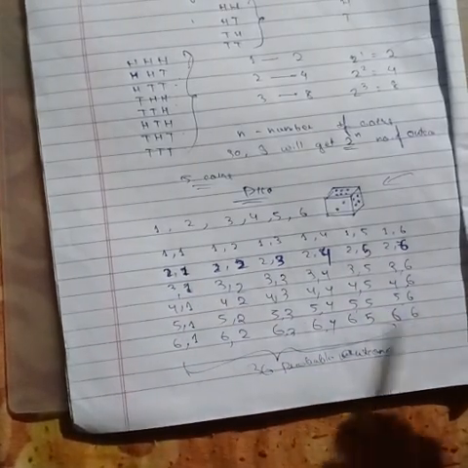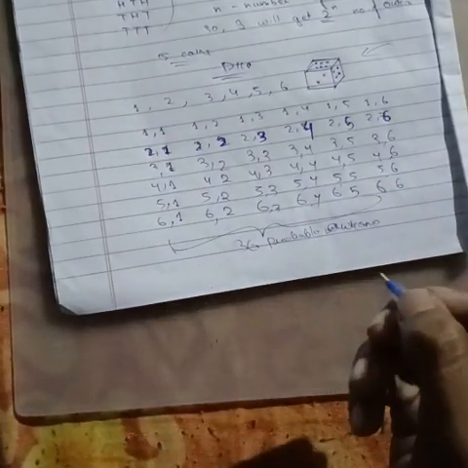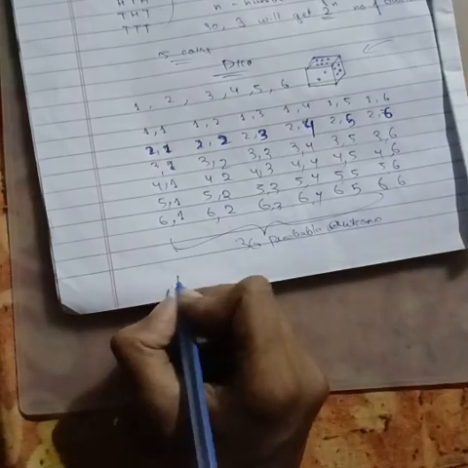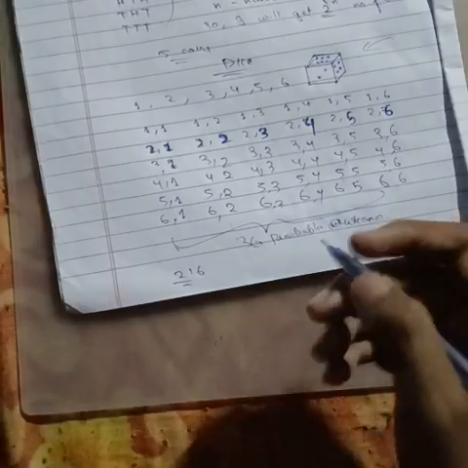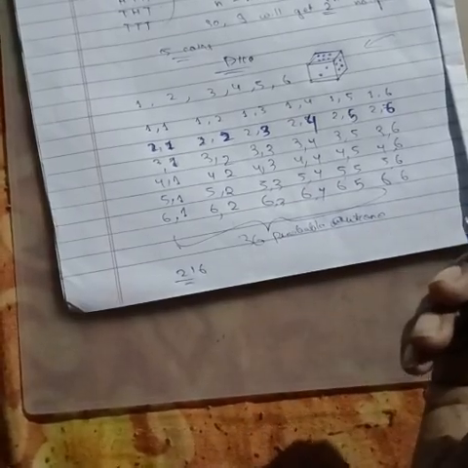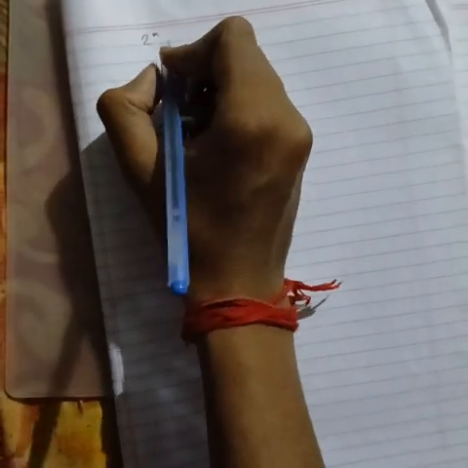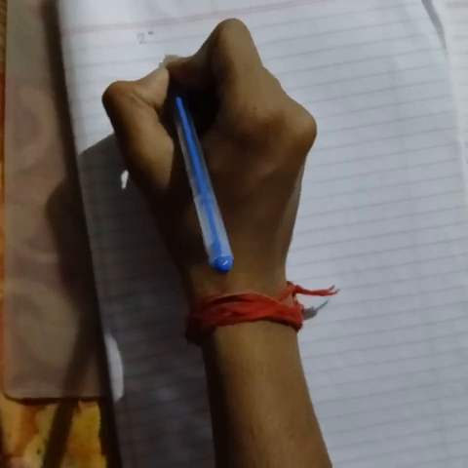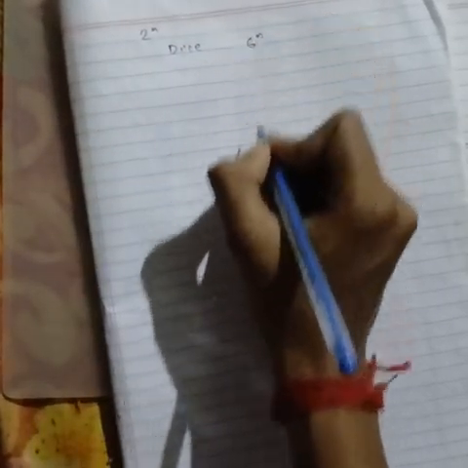Can you tell me how many probable outcomes will come if I toss 3 dice at a time? It's 216. How do I get that? Just like with coins, where we used 2 to the power n to find the total number of probable outcomes, for dice we will use the formula 6 to the power n.